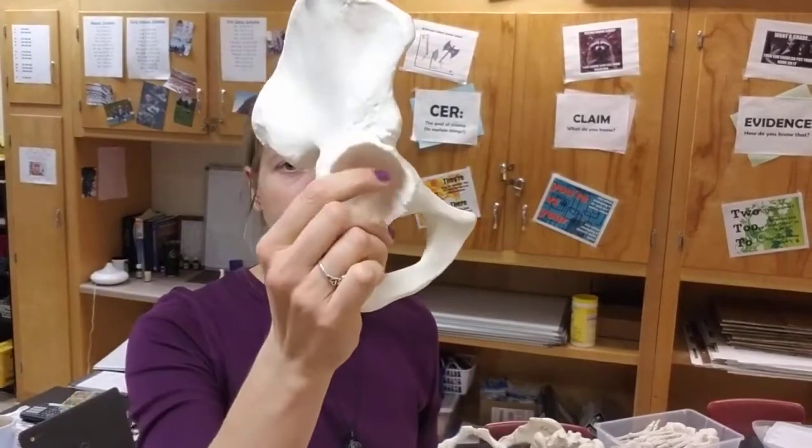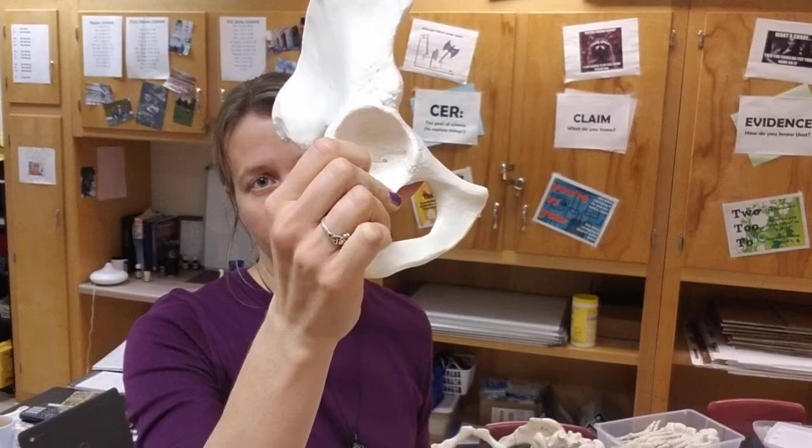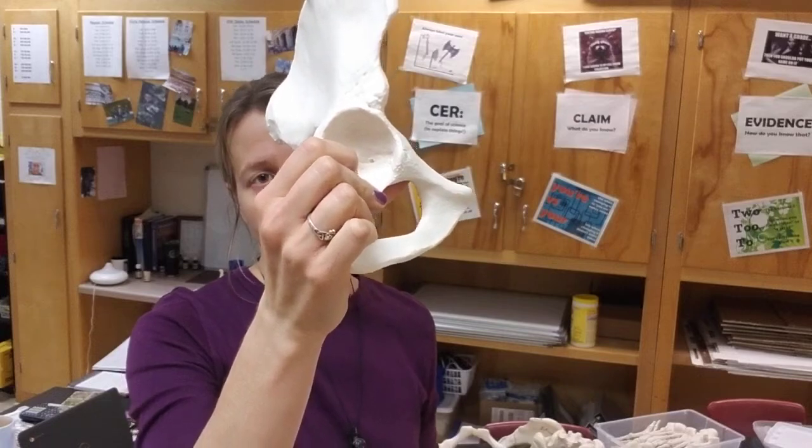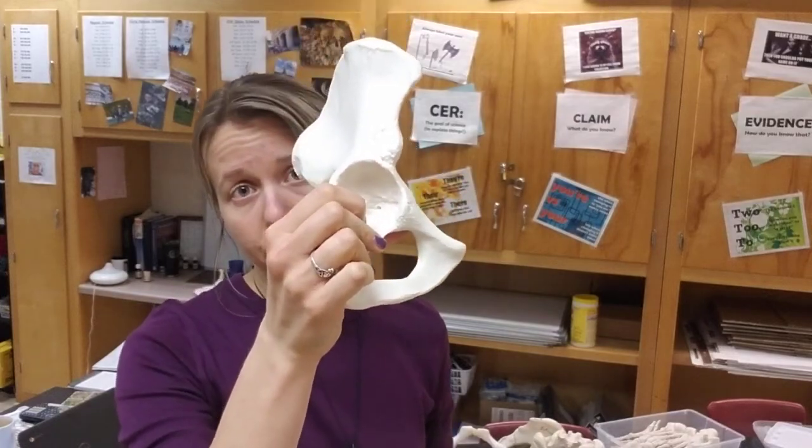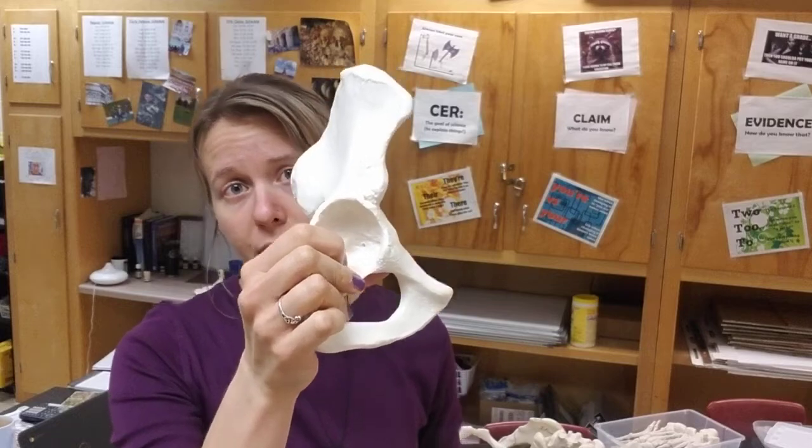So make sure you can spell it. You might want to jot that down and check your spelling of it. What's this feature called? That's the acetabulum, where the head of the femur fits in.